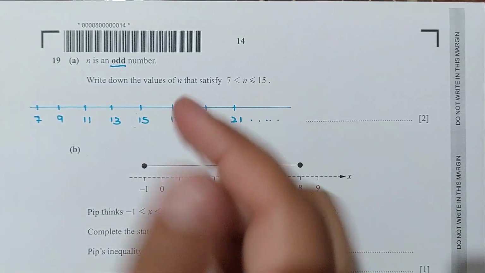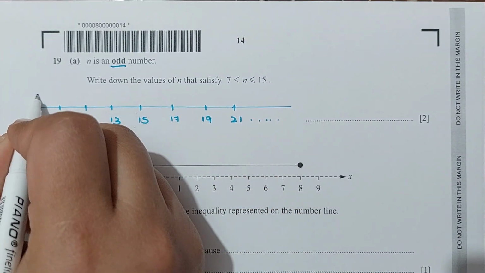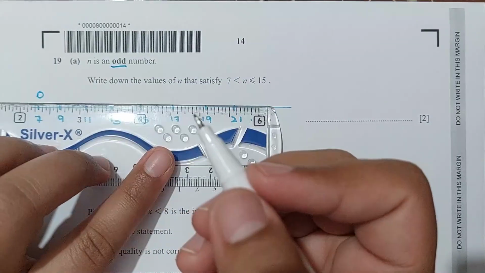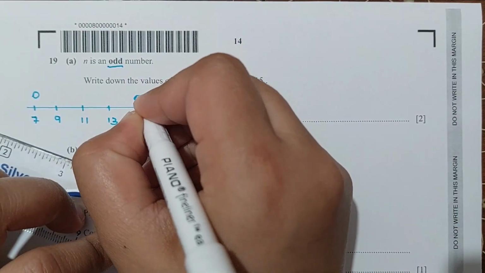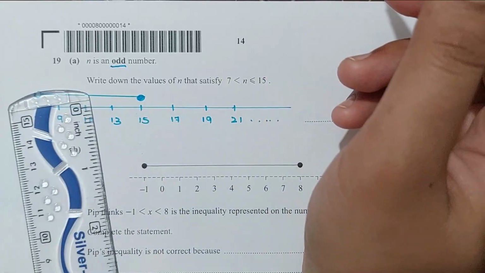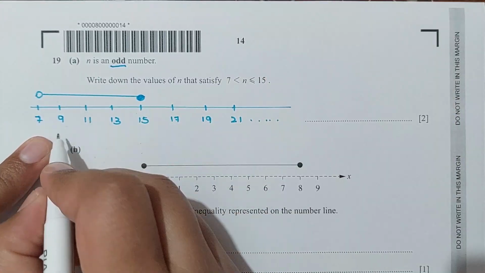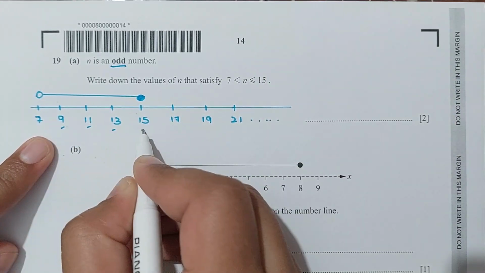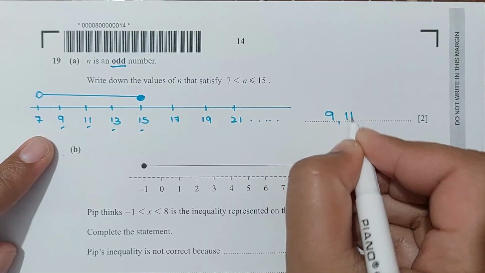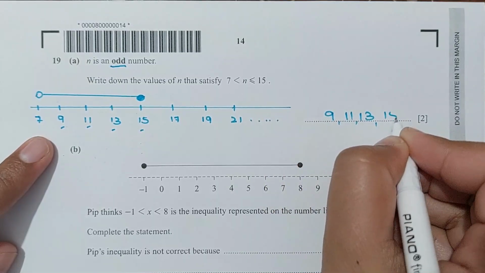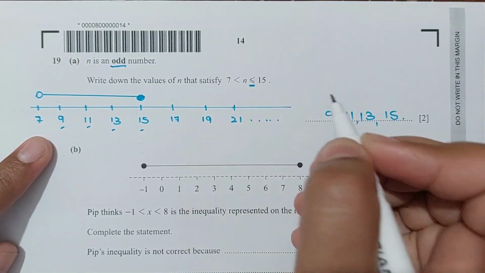Okay, we have to stop at 15. So it starts from 7 and it stops at 15. What are the odd numbers that satisfy these? So odd numbers are 9, 11, 13 and 15 itself because there is equality on 15.